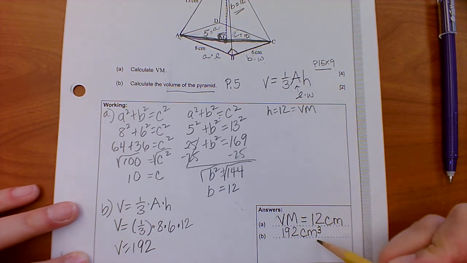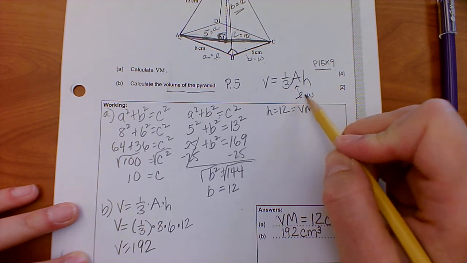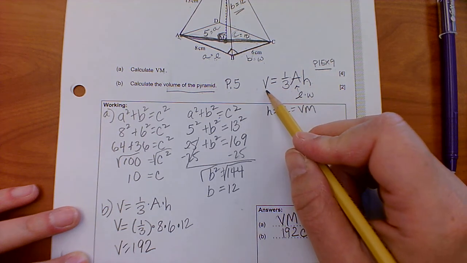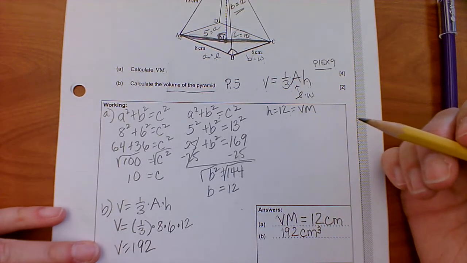The reason why it's cubed is because we're multiplying 3 dimensions. We're multiplying length, we're multiplying width, and we're multiplying height. And 3 dimensions gives us the volume of, in this case, a pyramid.